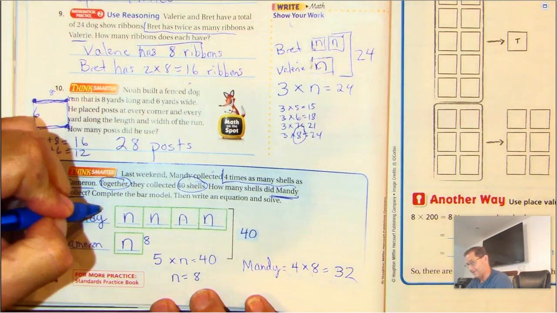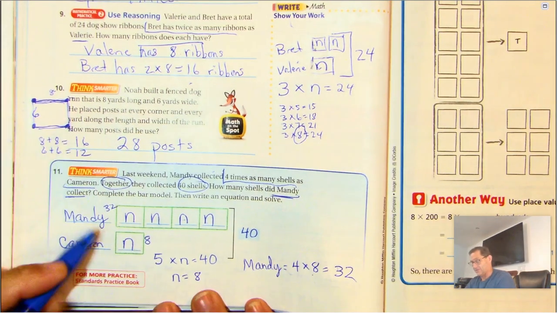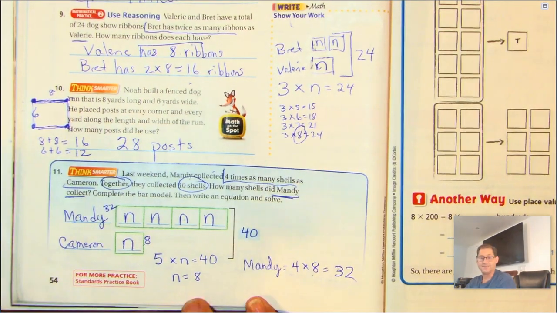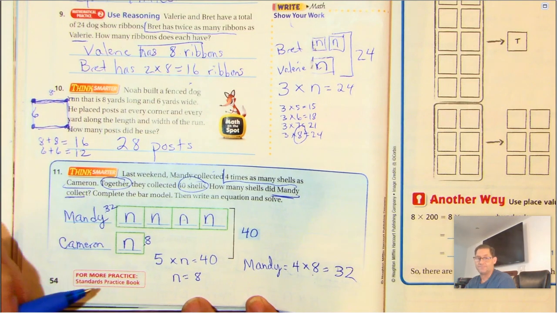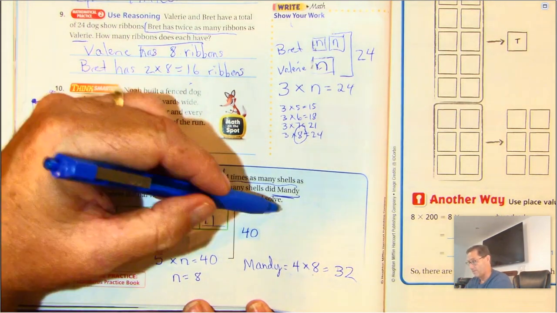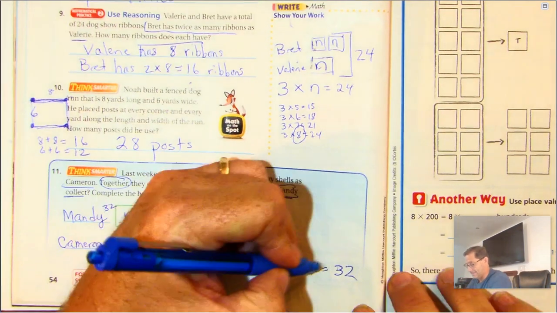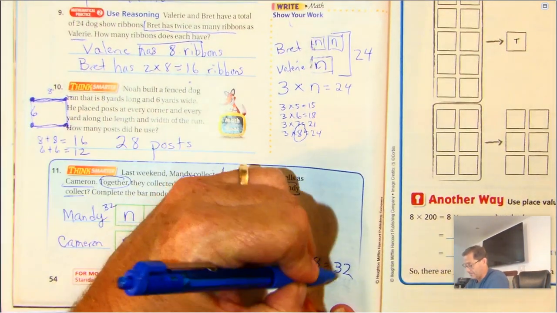Okay, would that make sense? Is 32 plus 8 40? Yes, it is. Is 32 4 times as much as 8? Yes, it is. So we've met all the requirements of the problem. So Mandy collected 32 shells.